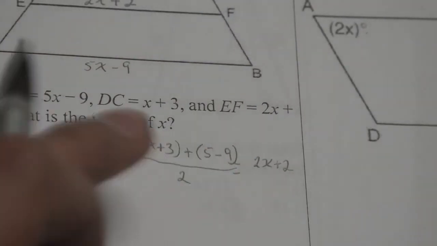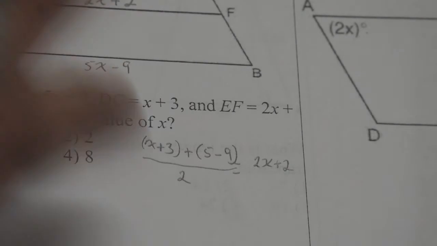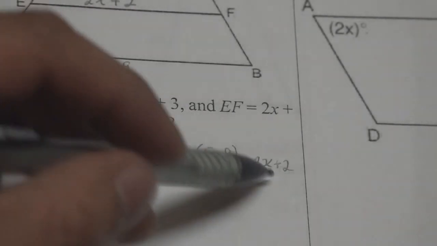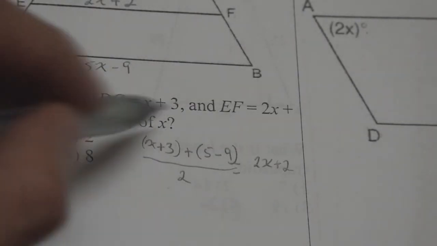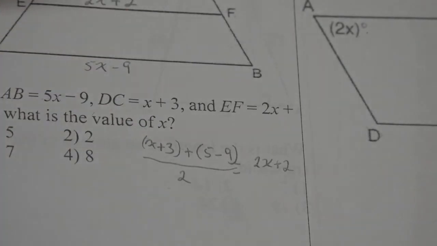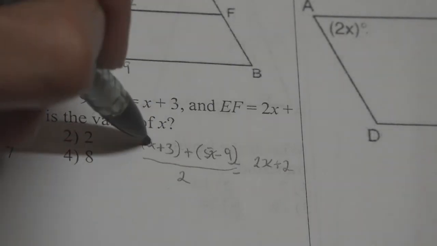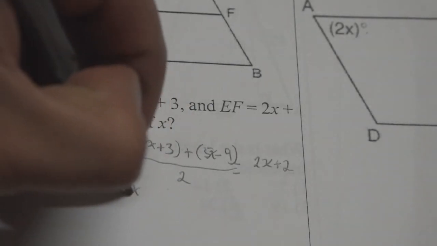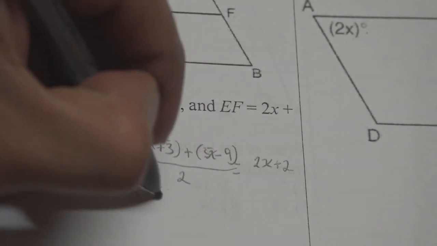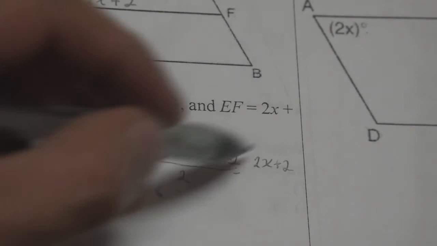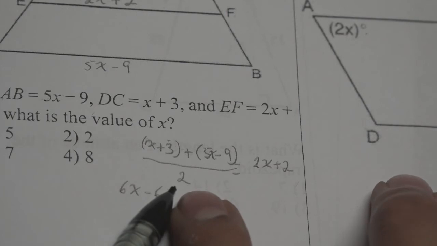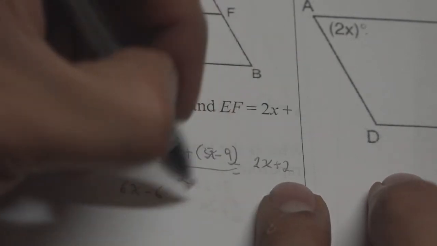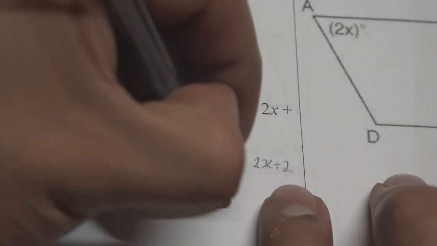Remember something: you're adding and then dividing by 2, so to undo that, I just have to multiply by 2. So let me add the like terms, and at the same time, I'm going to multiply by 2. Oh my god, I forgot the x over here. Now it's 5x. x plus 5x is 6x. 3 minus 9 is negative 6. And I already multiplied by 2. If I multiply this by 2, then this 2 disappears, and when I multiply this by 2, I get 4x plus 4.